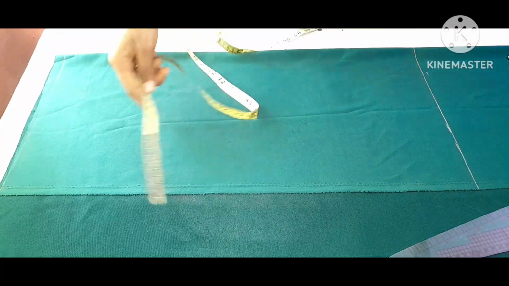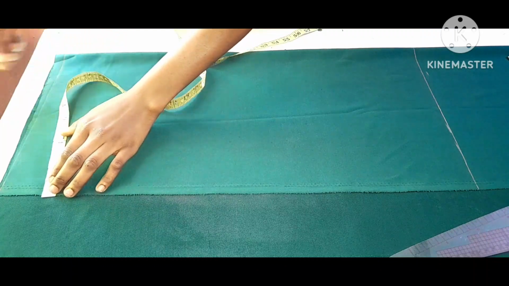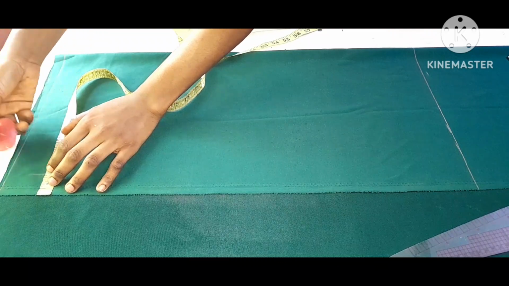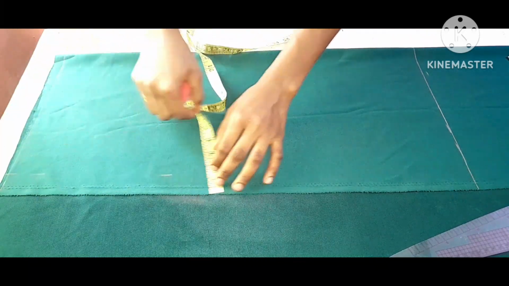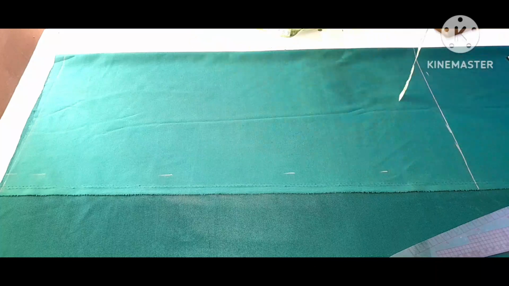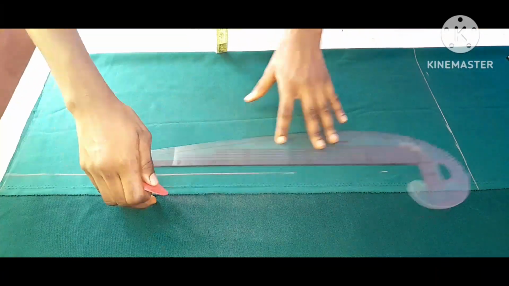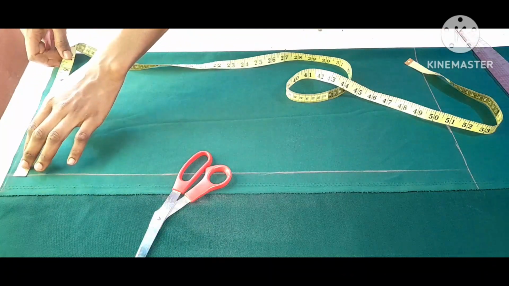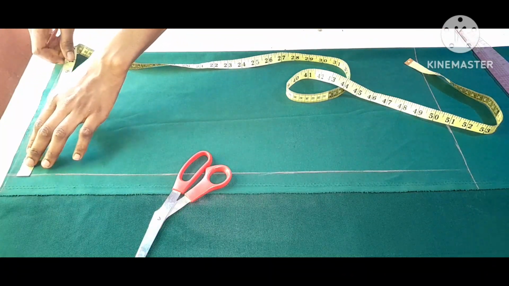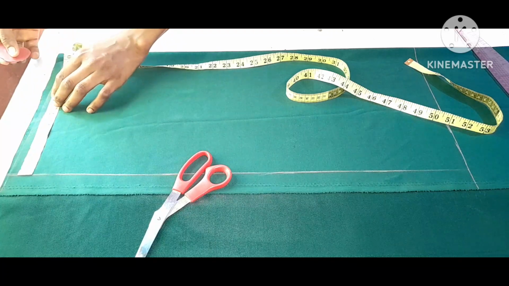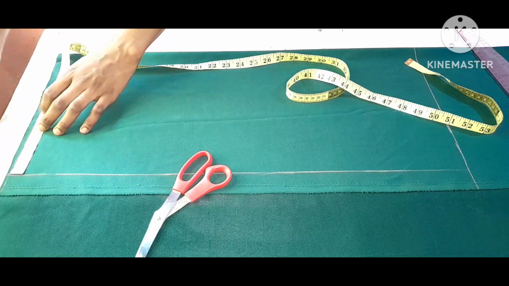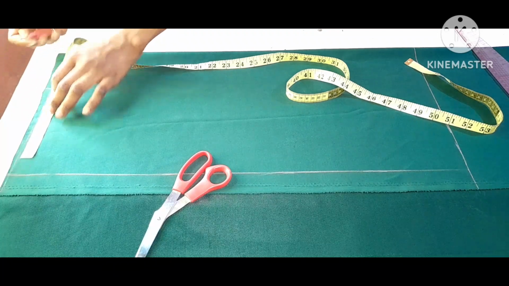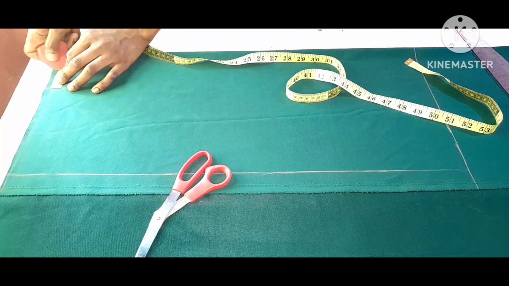Then the next thing to do here is to mark out my 1.5 inch allowance for zipper allowance. I went ahead to draw a straight line for my zipper allowance. My waist circumference is 29 inches divided by 2, which will give me 7.2 inches plus extra 2 inches allowance.